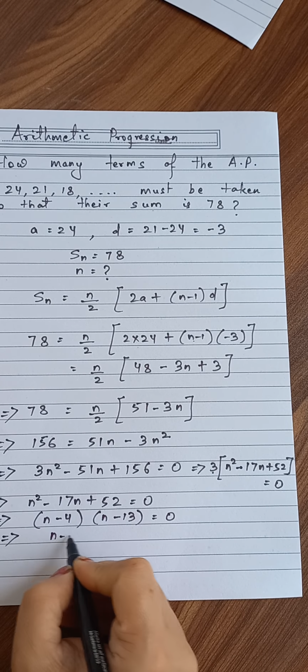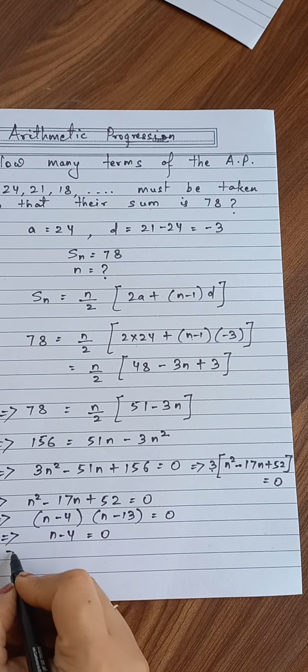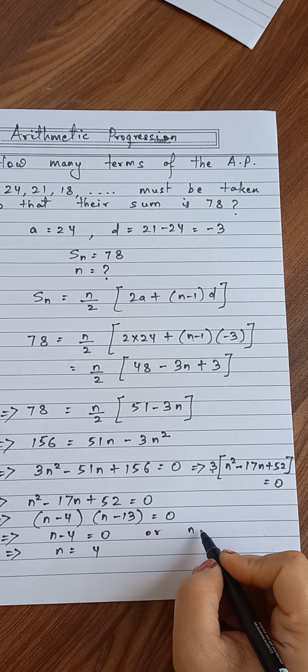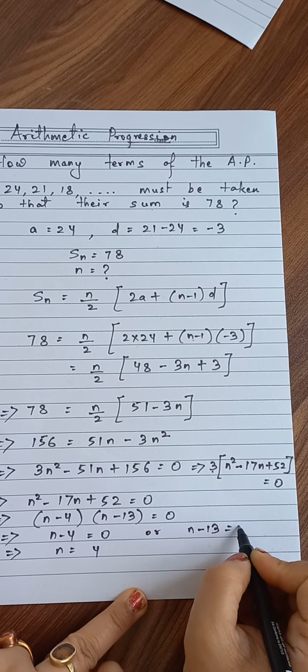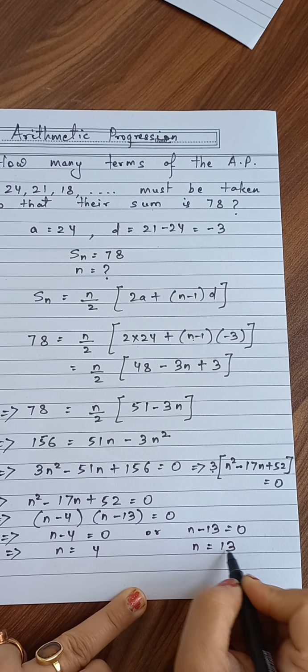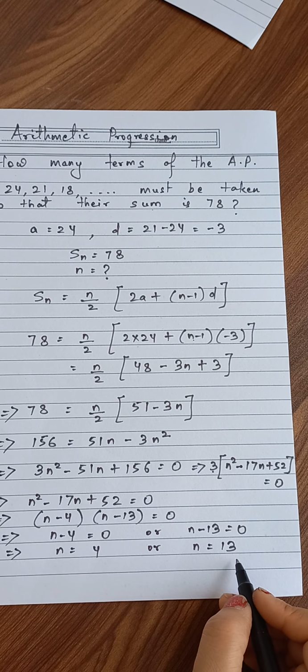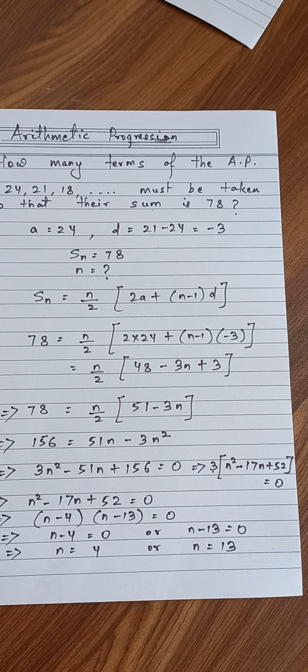If you equate both the terms, the n value will be 4, or n minus 13 equal to 0, so the n value will be 13. So we get the values of n as 4 or 13. Both values of n are admissible. So the number of terms will be either 4 or 13. That's how you can solve this type of question.